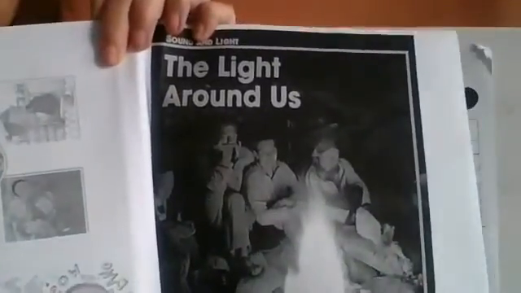Different kinds of sounds that are out there, loud ones, soft ones. Take a look at that story again, and then this week our focus was The Light Around Us.